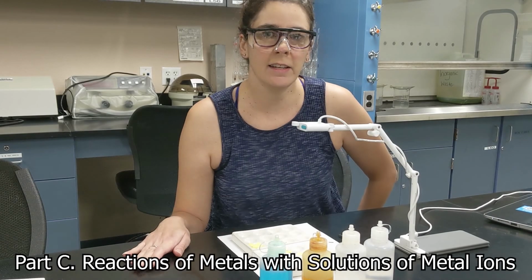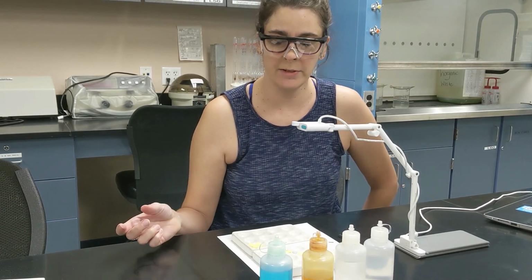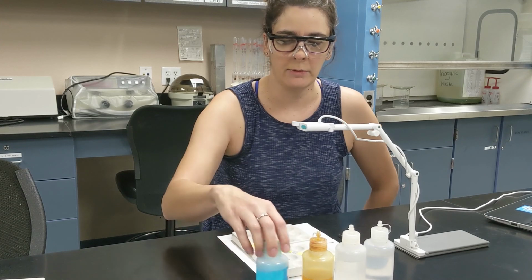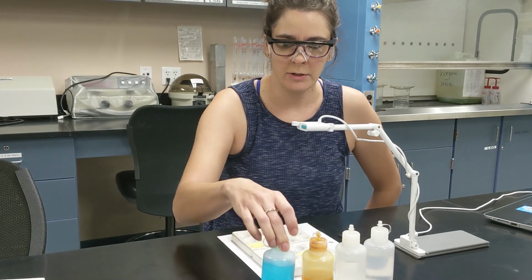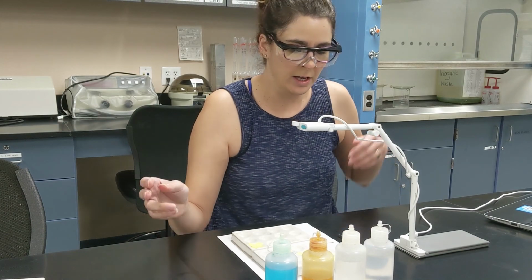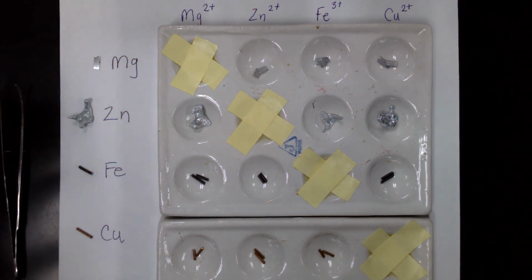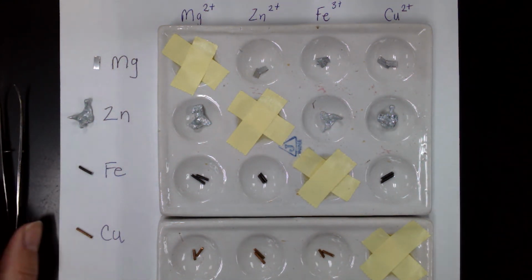Okay, so for part C of the lab, we are looking at different metals that may or may not react with metals in solution. So we're looking for single displacement reactions with 2 metals. So in the well plates here, we have all of the metals. So it should look just like it does on your report sheet.